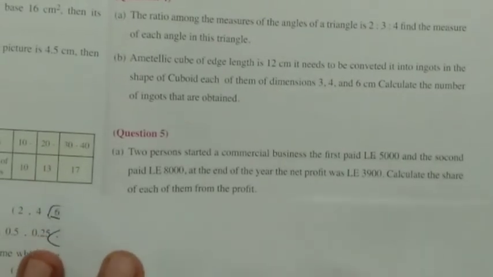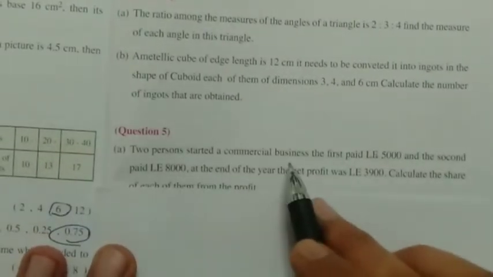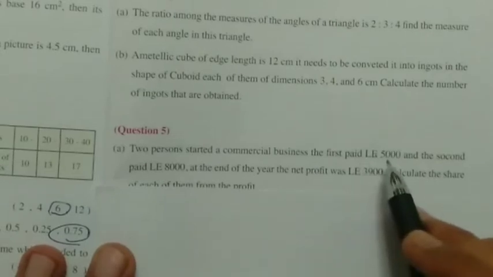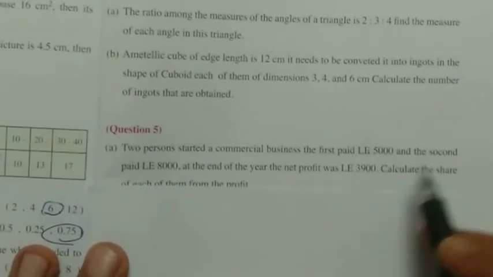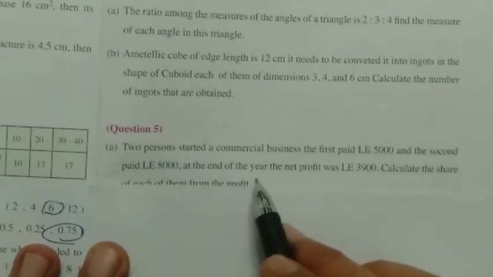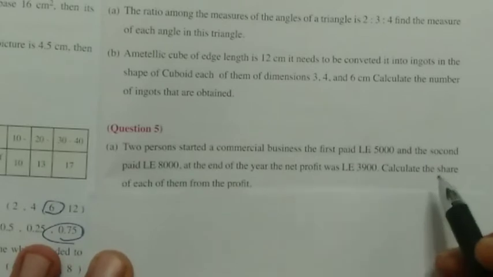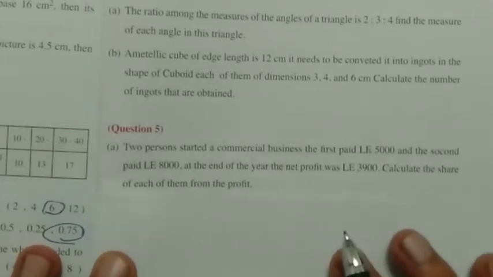Question 5, part A. Two persons started a commercial business. The first paid 5,000 LE and the second paid 8,000 LE. At the end of the year, the profit was 3,900 LE. Calculate the share of each of them.